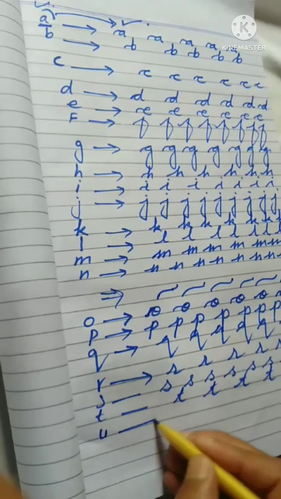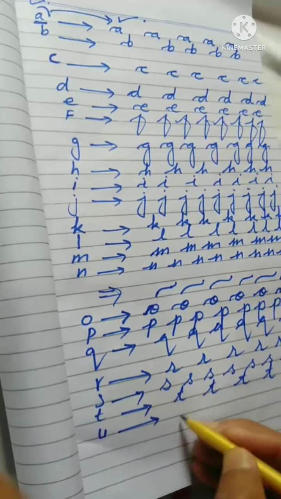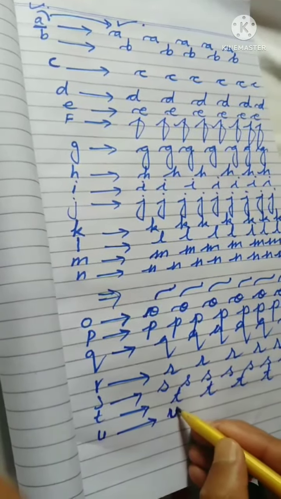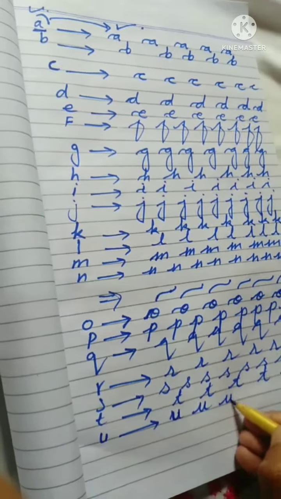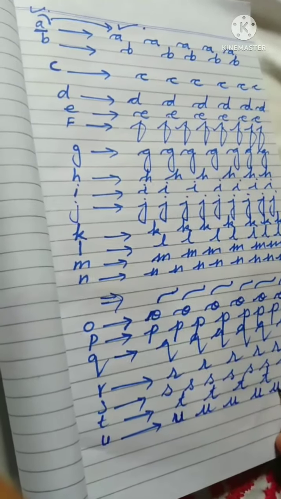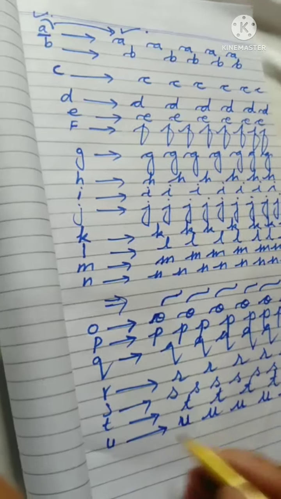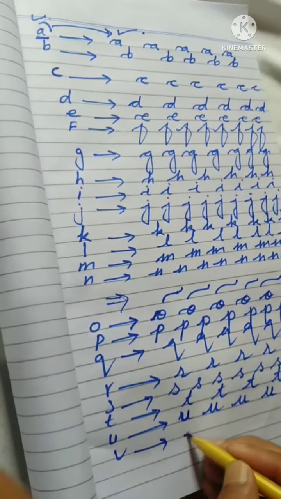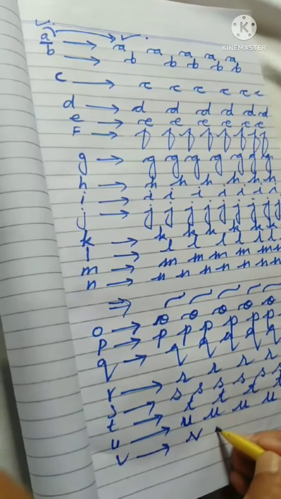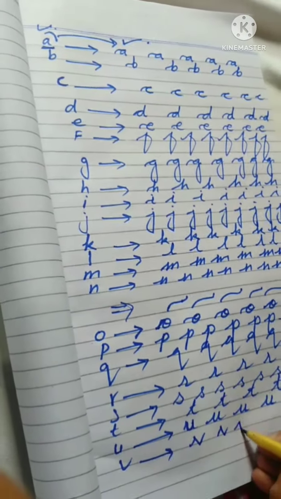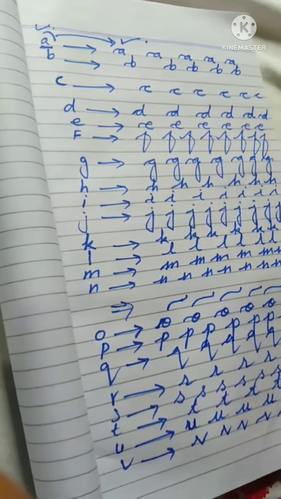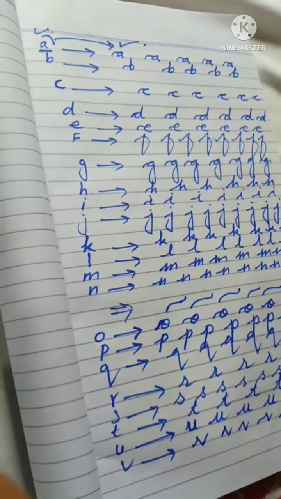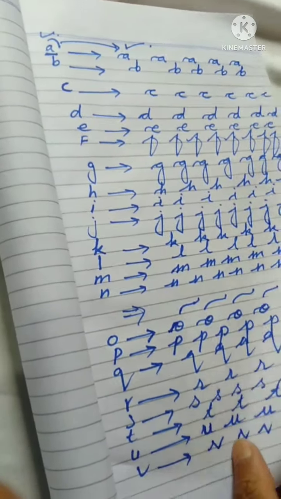U. V. Like this. V. If you have enough practice, then you can write joint writing in English.